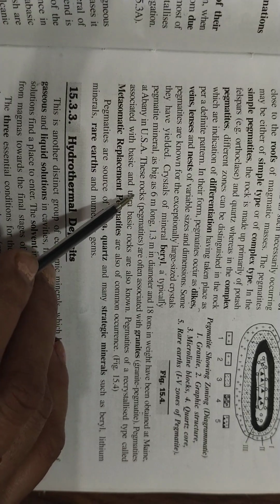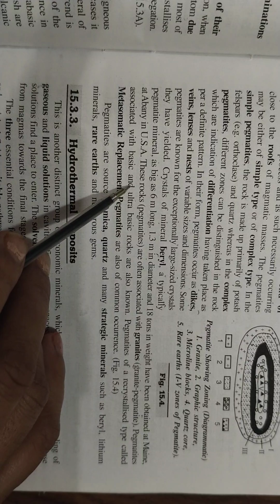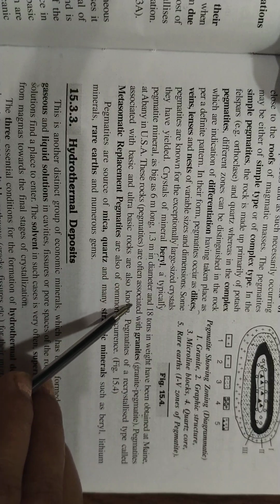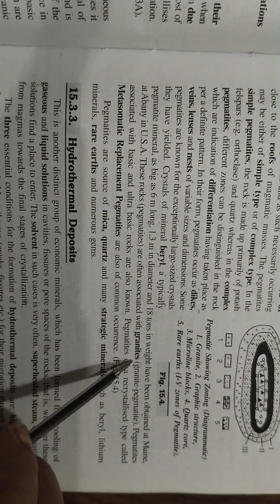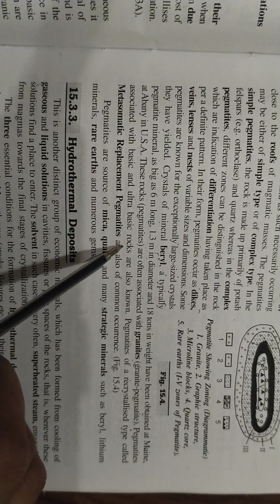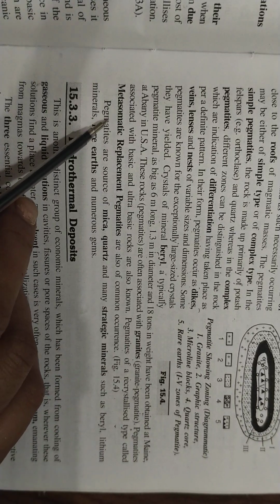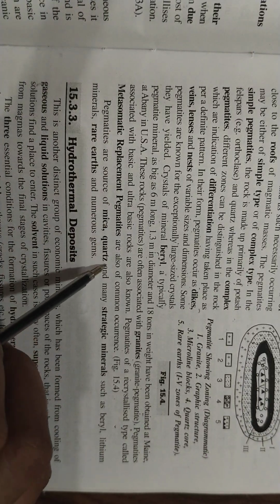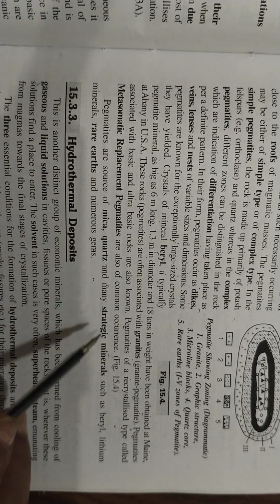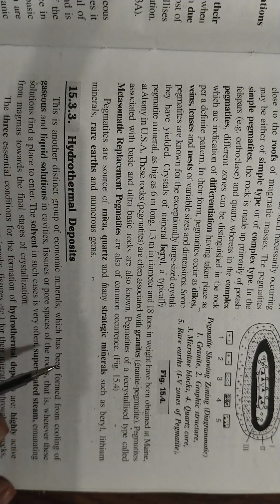अब जैसे यूएसए में है, अब आप वर्ल्ड का मैप उठाएंगे, तुरंत उसको देखेंगे। These rock pegmatites are often associated, कहाँ पे है प्लेस, है ना, associated with granites. Granite pegmatites associated with basic and ultra basic rocks are also known. Pegmatites of crystallized types called metasomatic replacement pegmatites are also of common occurrence.